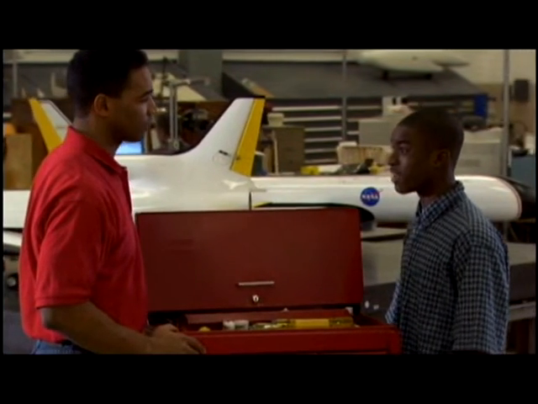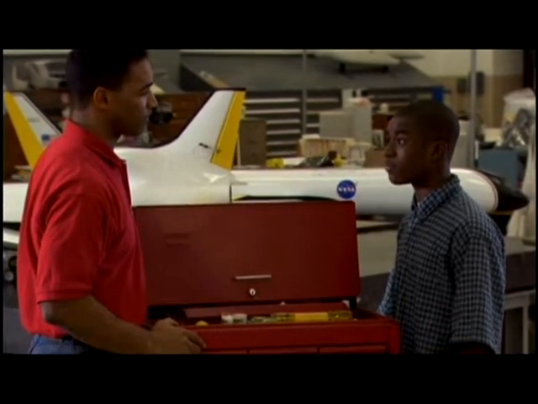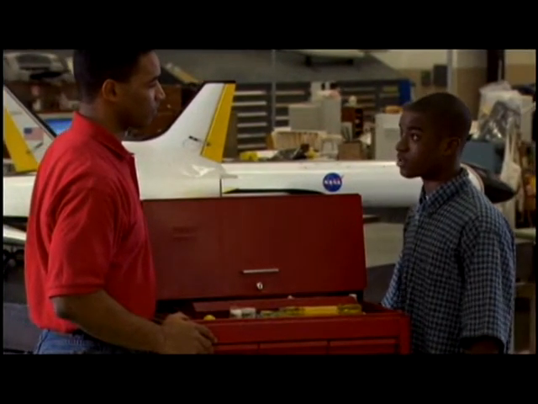Now, I understand that in the engineering design process that making a model is very important. I'm not exactly sure why.